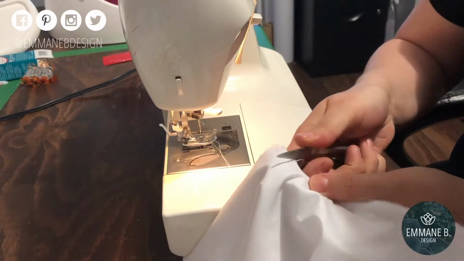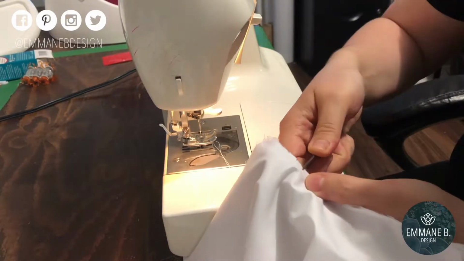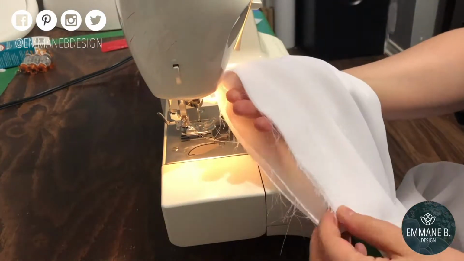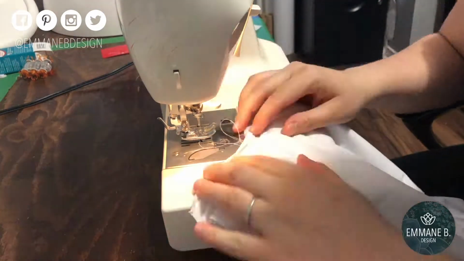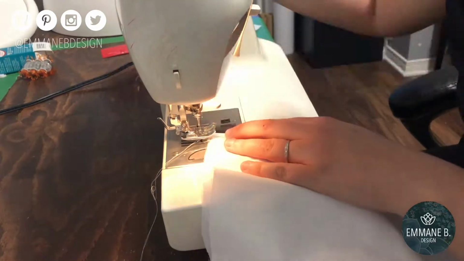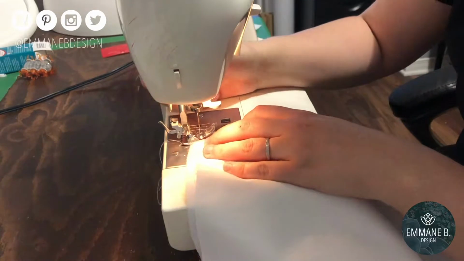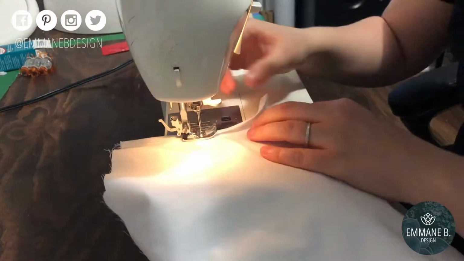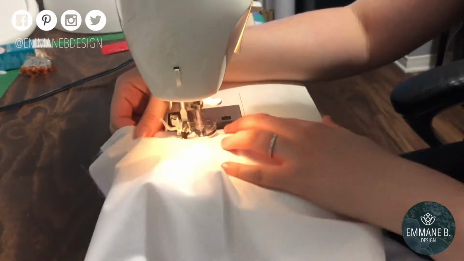What I'm doing right now is I'm adding a bias to my seam to clean finish this properly. I'm going to do this on both sides, clip, clip, clip the underarm and add the bias on top of it. Even though you clip it, don't worry about it, it's not going to fray.